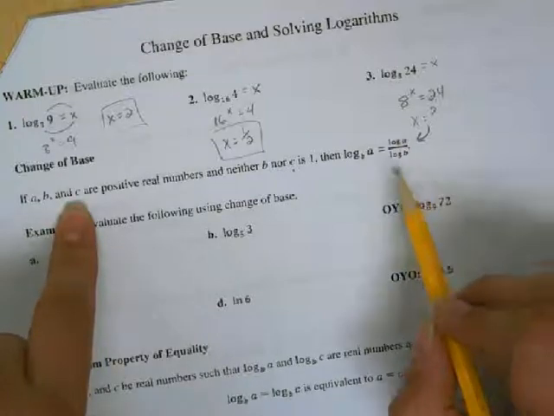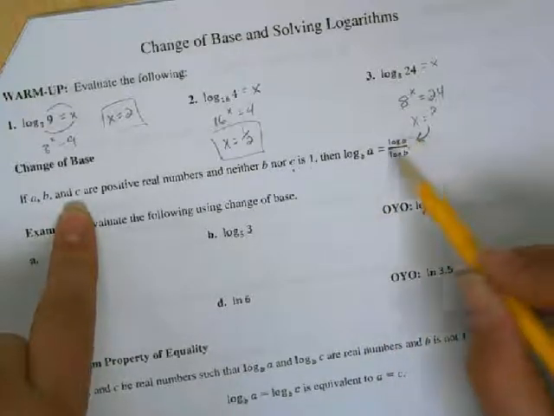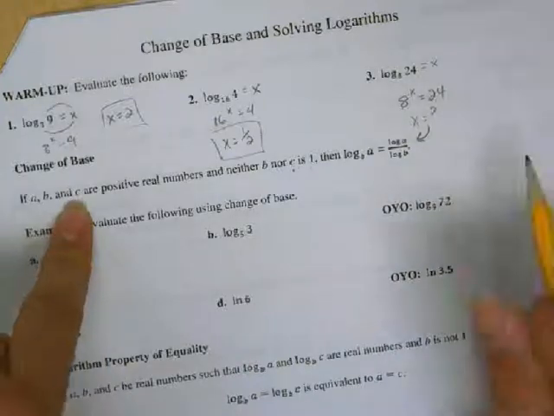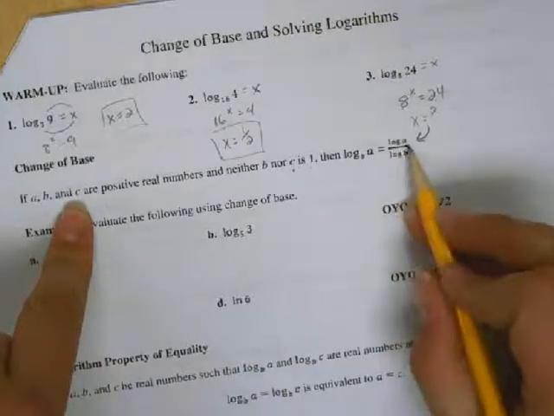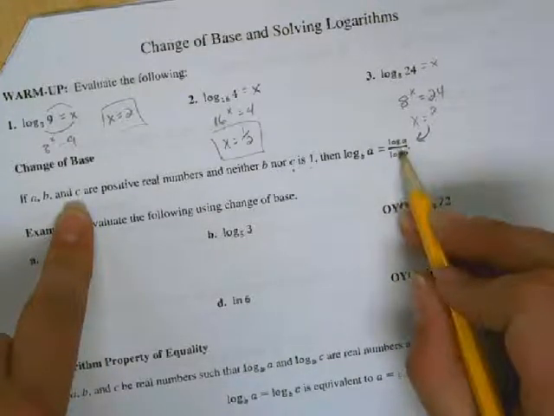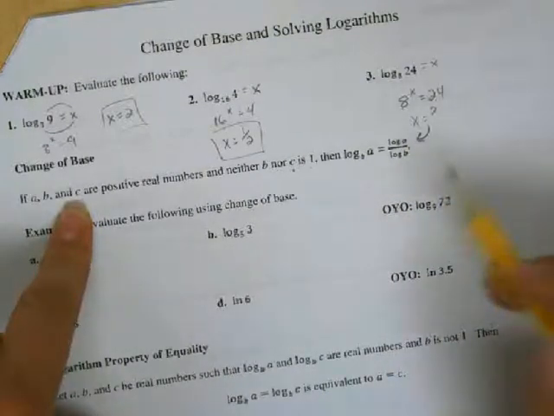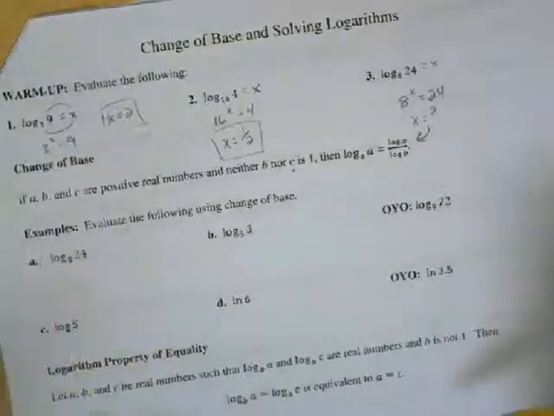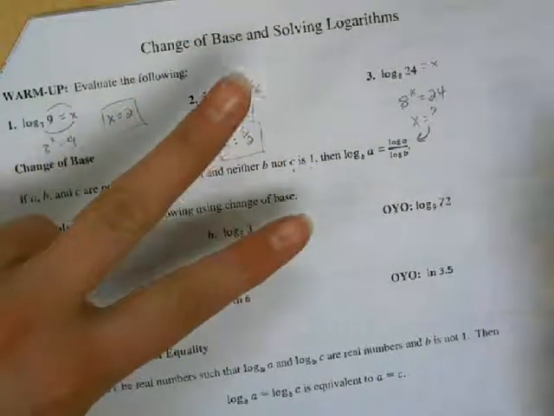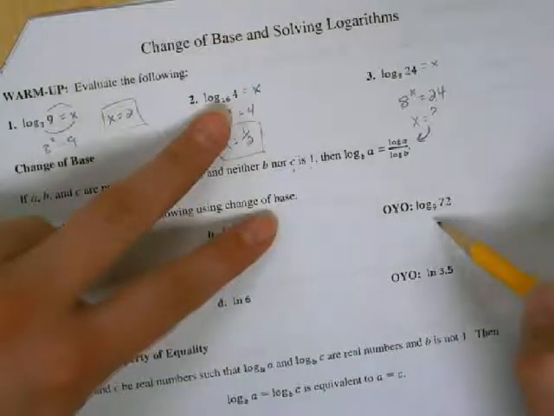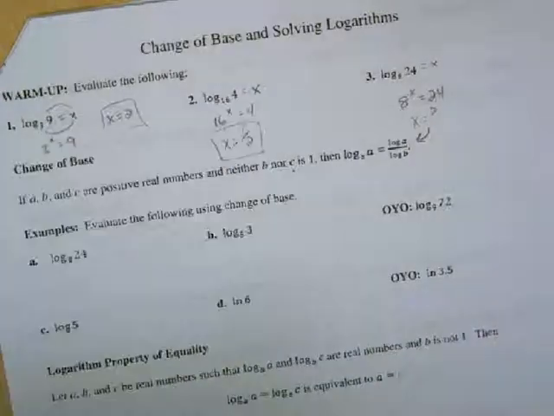The only reason why we don't write it in this formula here is because what I want to change it to is base 10, which is what this is. Log of A means log base 10 of A. Why change it to base 10? Because base 10 is the only thing your calculator does. There are two bases that your calculator can do. It can use base 10, which is the log button.